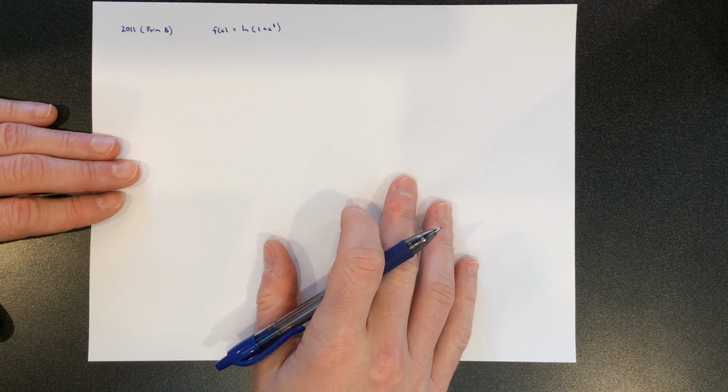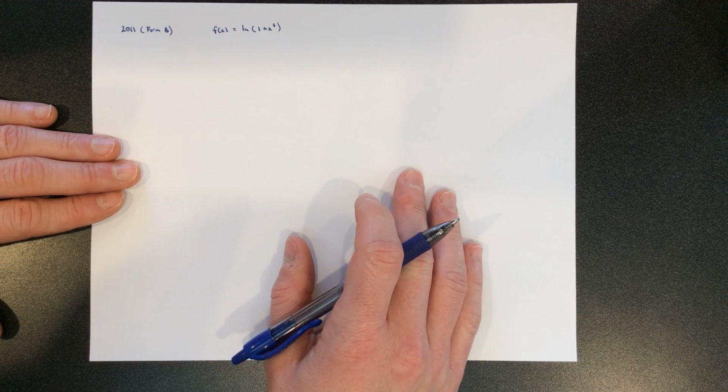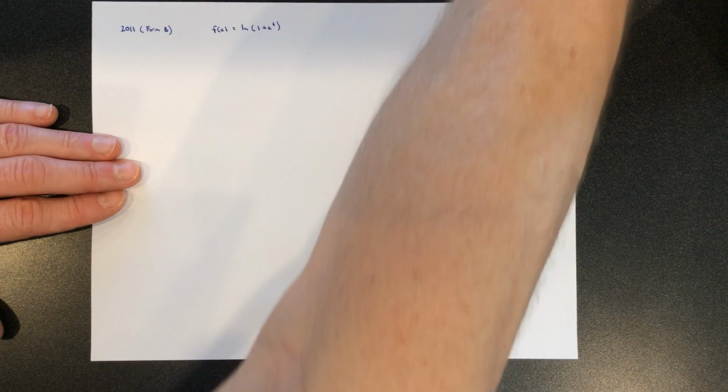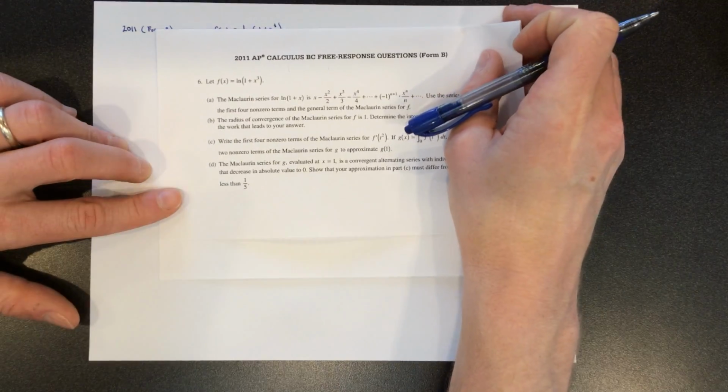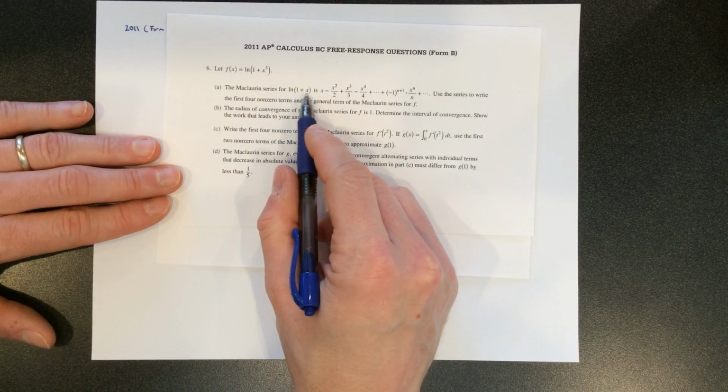Okay, this is 2011, Form B. So this is a Taylor Series 1. Part A actually tells you, which is a little odd to me, the natural log of 1 plus x is this.